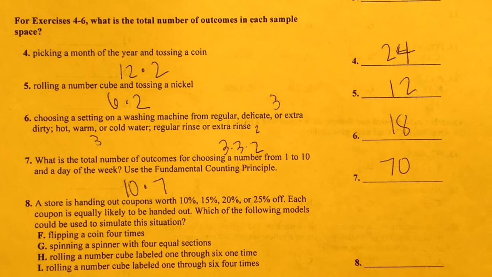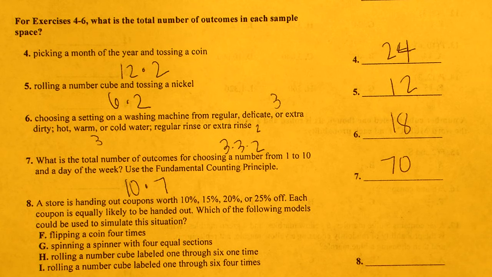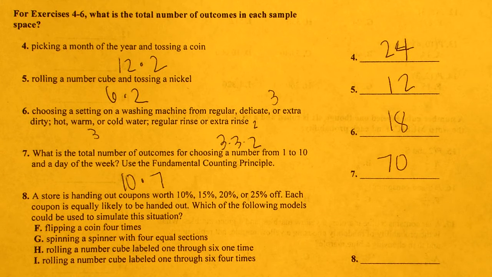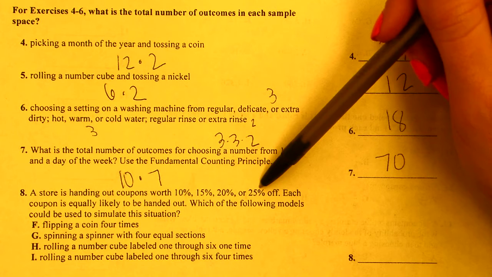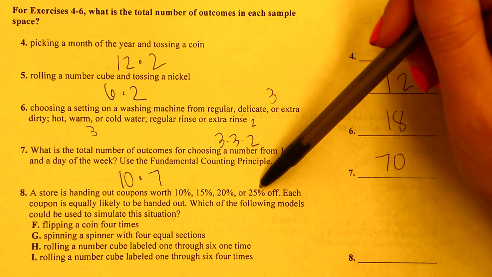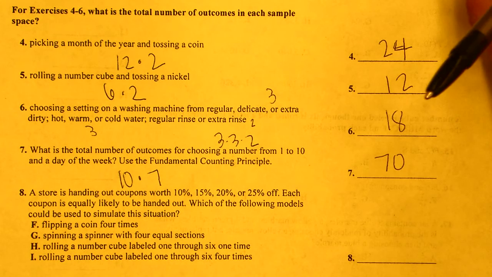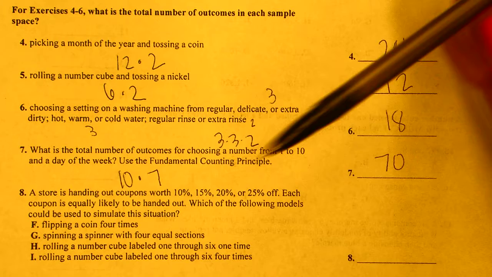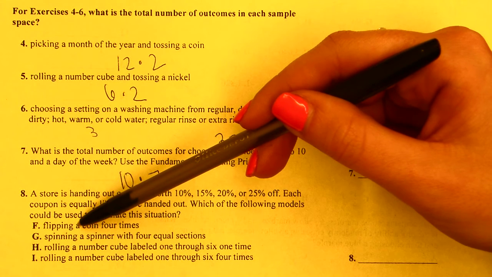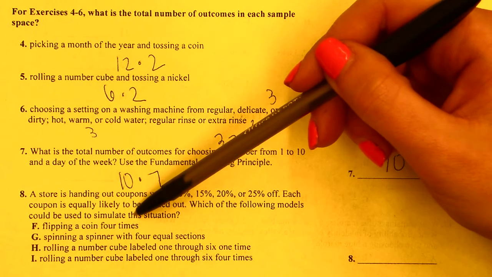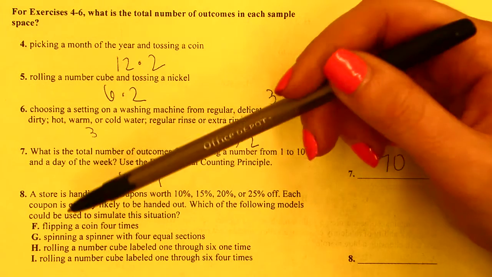Number 8 says a store is handing out coupons worth 10%, 15%, 20%, or 25% off. Each coupon is equally likely to be handed out. Which of the following models could be used to simulate this situation? So there is a 1 in 4 chance of getting each of these coupons. So whatever we use to simulate needs to also have a 1 in 4 probability. Flipping a coin 4 times has a 50% chance. 4 times means we're giving out coupons to 4 people, so that's not what we want to do.